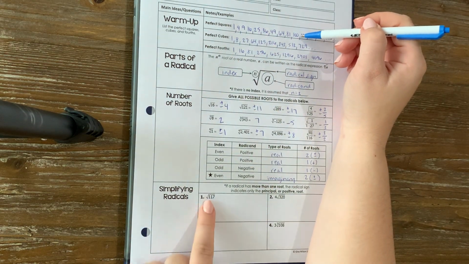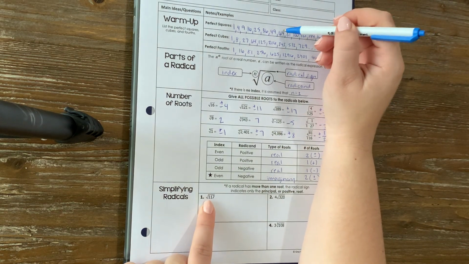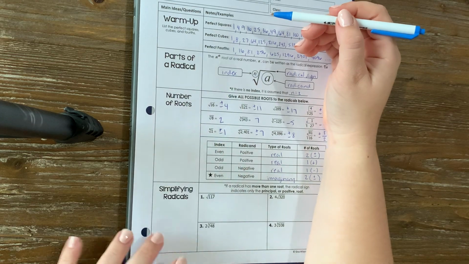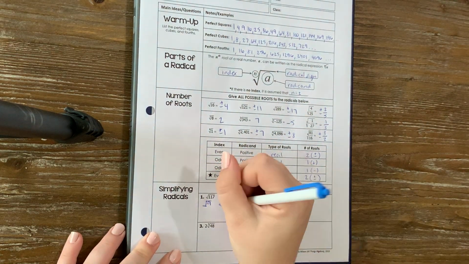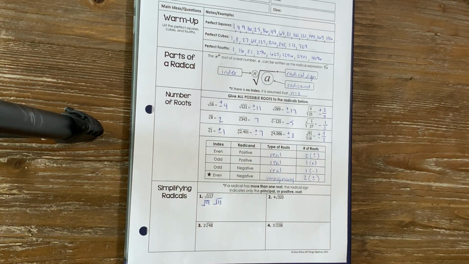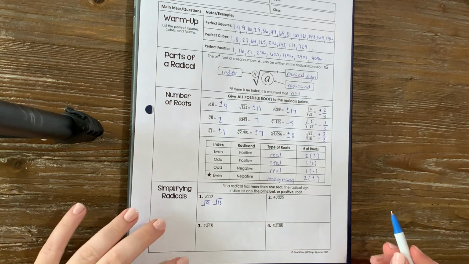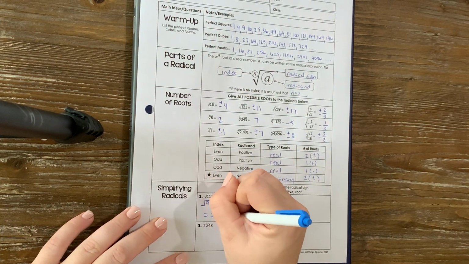So does 117 divide by 100 evenly? No. 81? No. 64? No. Keep working your way down. It divides by 9 evenly, and it's 9 times 13 is 117. The square root of 9 is 3. So our answer here is 3 square root of 13.